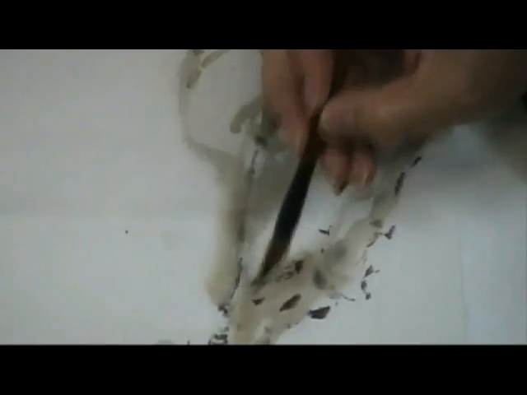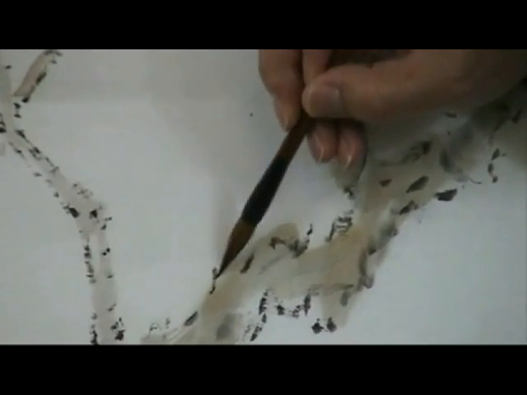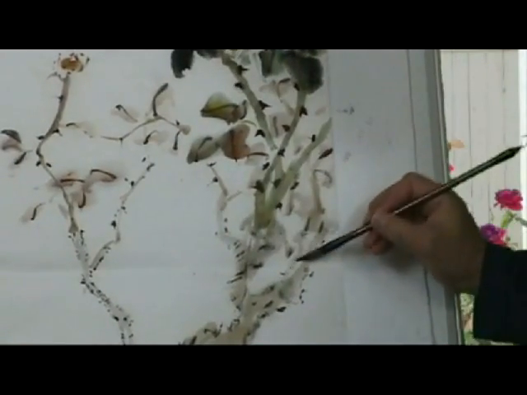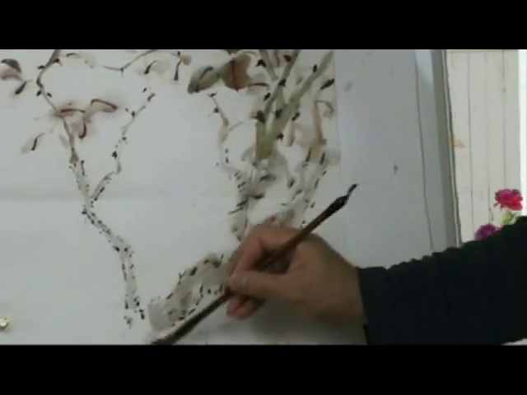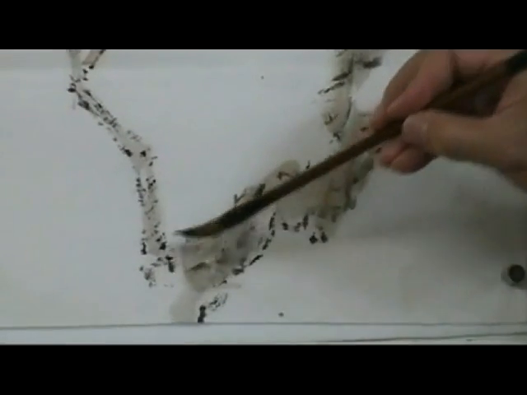And you can do some shading like that. So the knots, the scars, all that feeling. It could also have thorns, I think. Some shading until the brush is exhausted.